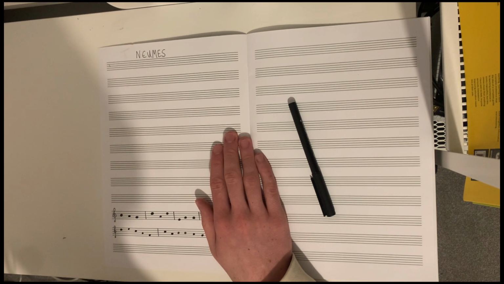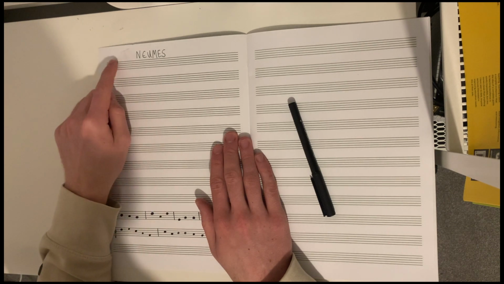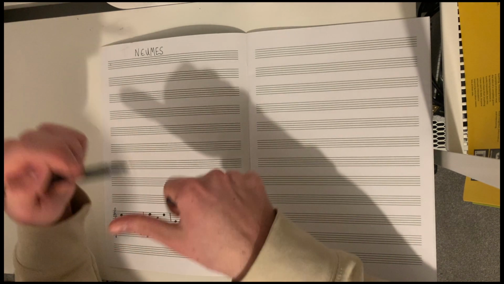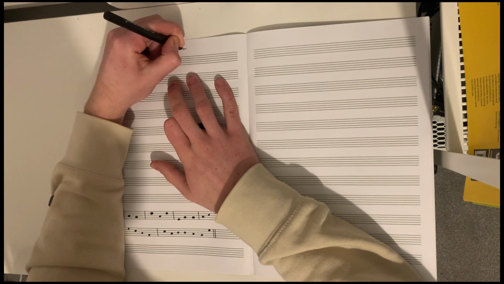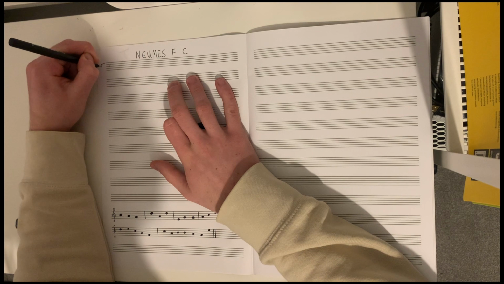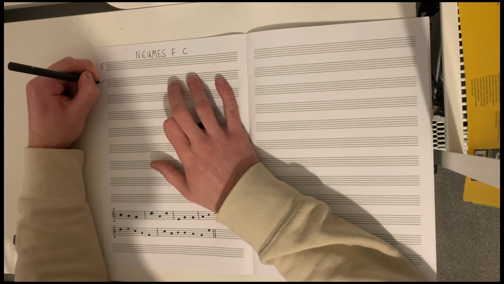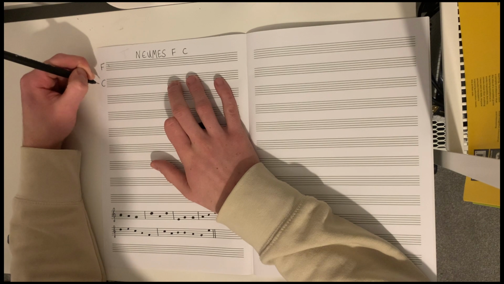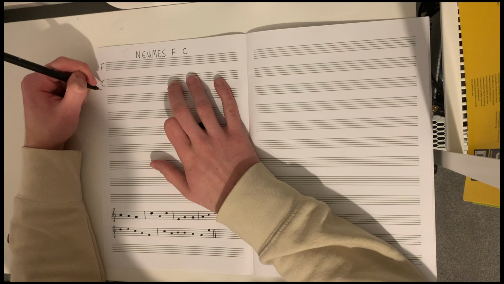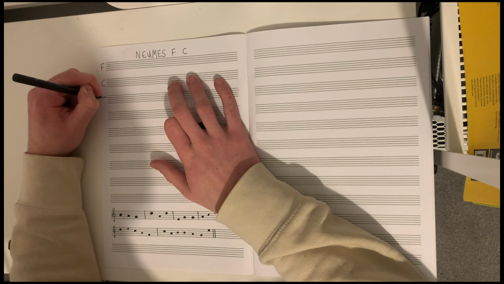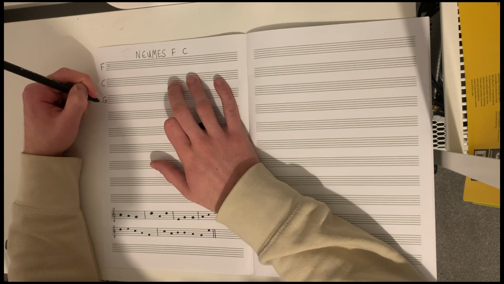Originally, F and C were used as the starting notes. They used F and they used C, and these were placed at the start of the staves. However, as music with higher pitches began to be composed and played, they started to use a G as well for those that were written in higher pitches.